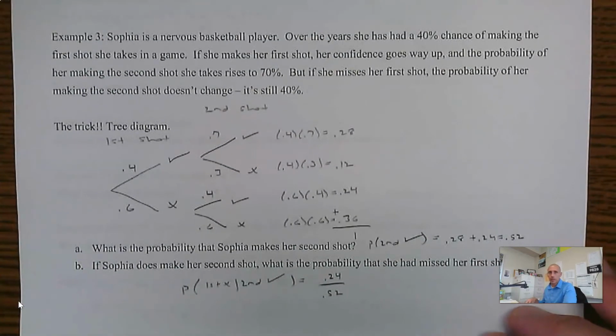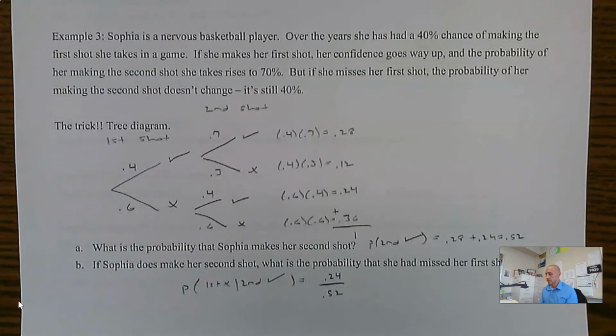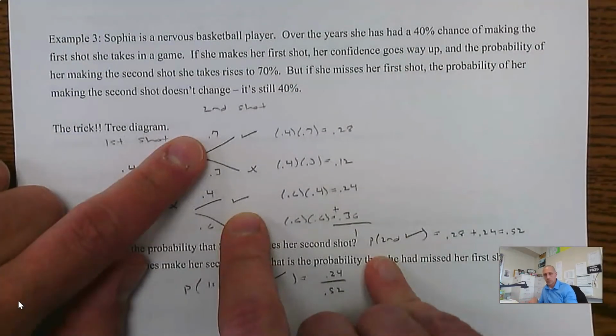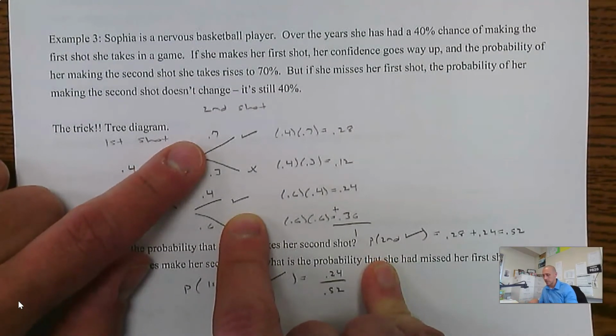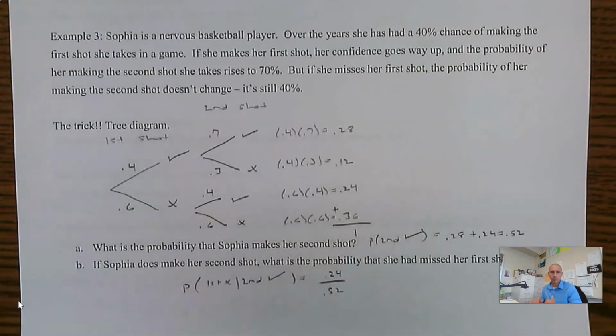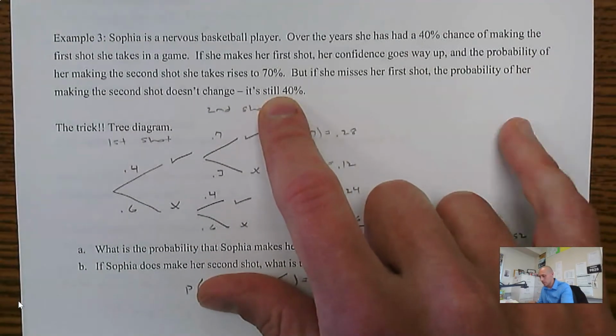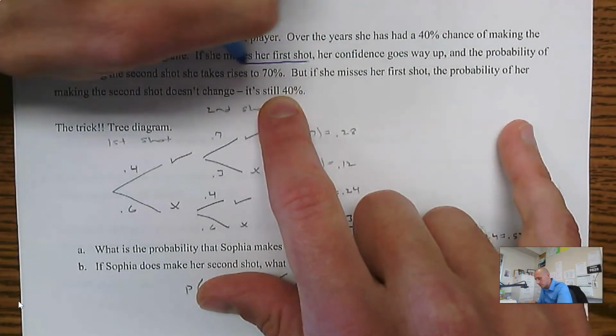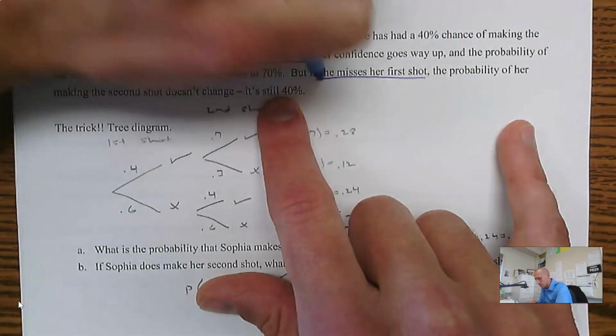Example 3. She's a nervous basketball player. She's got a 40% chance of making her first shot. If she makes it, then the likelihood is 70% that she makes her second shot. But if she misses, then it doesn't change. It still stays at that 40%. Having read through this situation, you have to understand that this is a tree diagram because these are conditional probabilities. If she makes her first shot, if she misses her first shot.